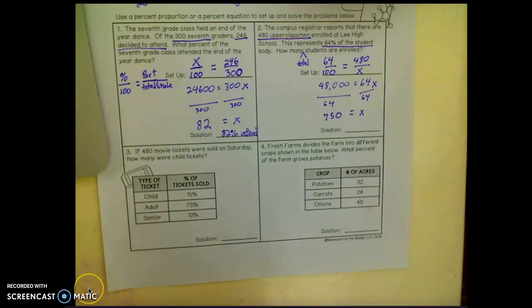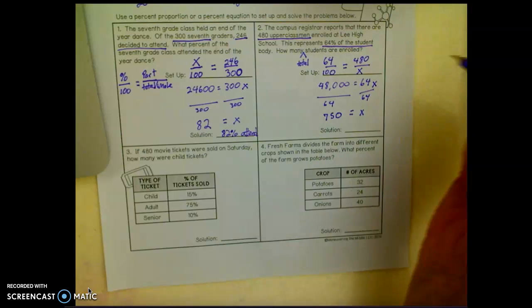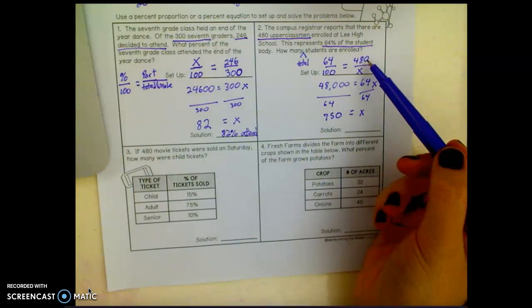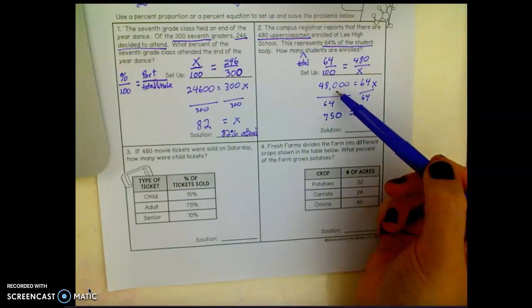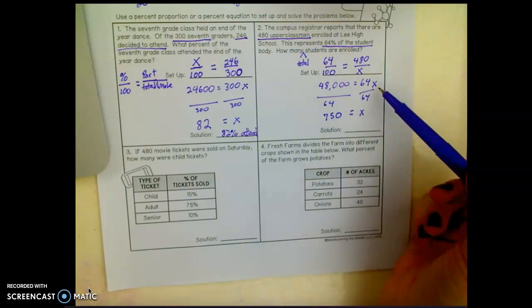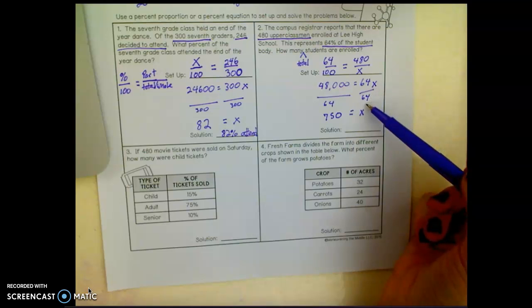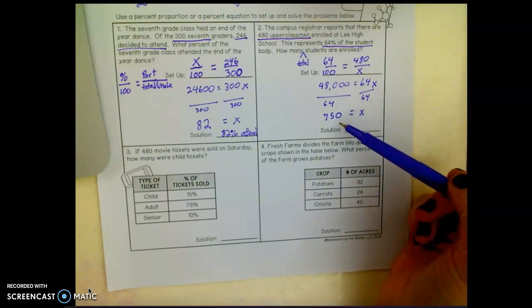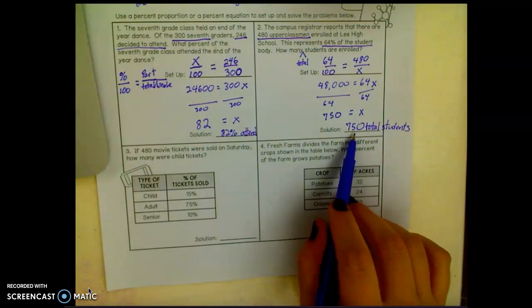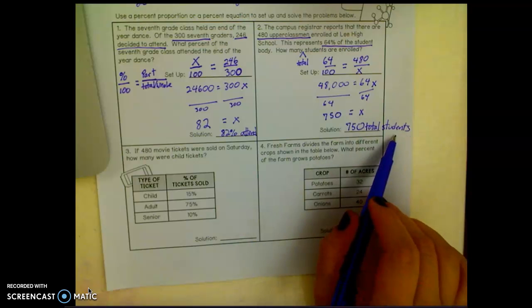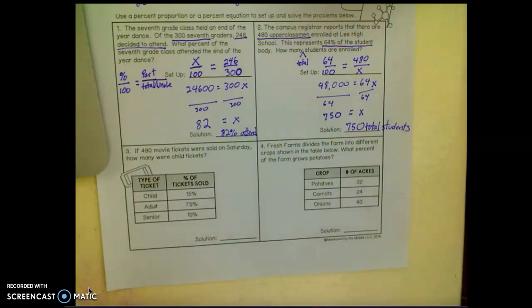Pause. Okay, let's see how you did. We cross-multiplied 480 times 100, 64 times x, and then to solve, we had to divide by 64, and we got 750. Now, let's answer the question. 750 what? All right, 750 total students. We did it. All right, we're doing great. We got 2 more to go.